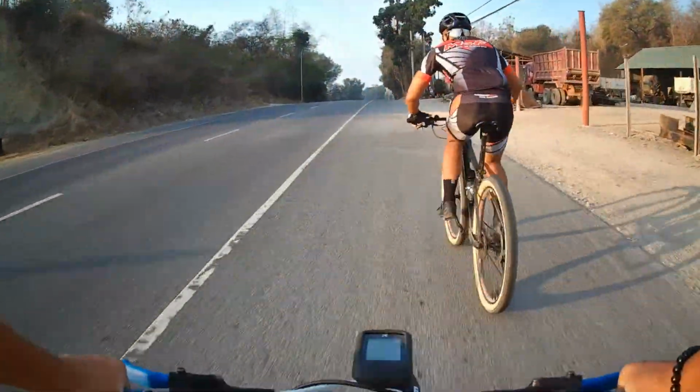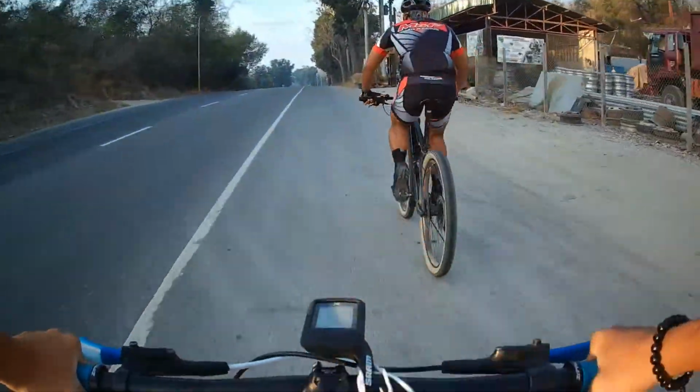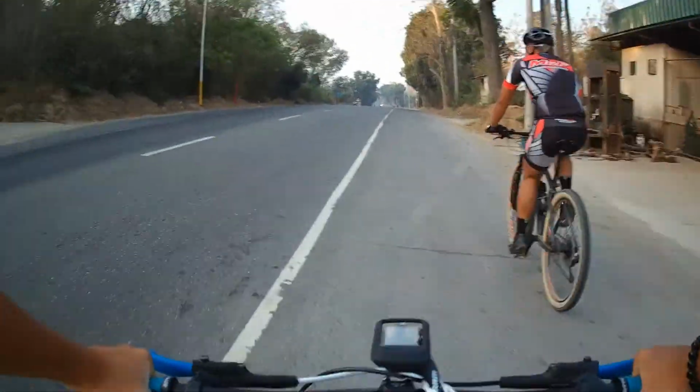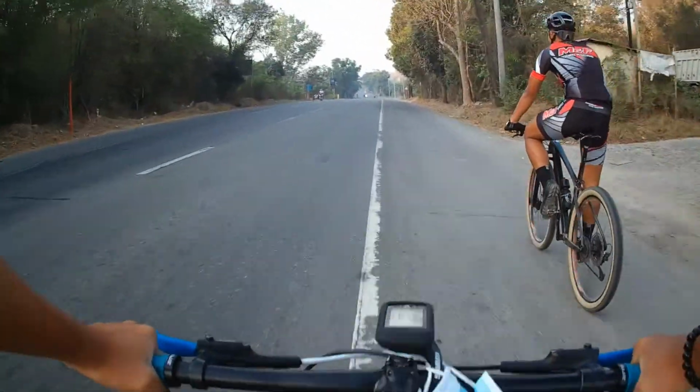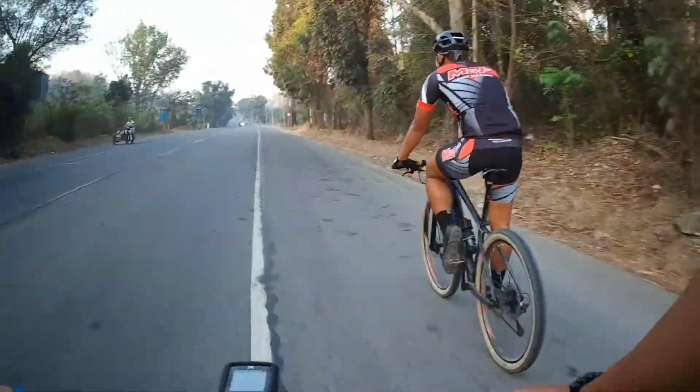Grabe, nakas ni James Baya. Looking 10 na bebe. Kaya-kaya niya magdala ng 10 babae guys. Ang lakas nito.